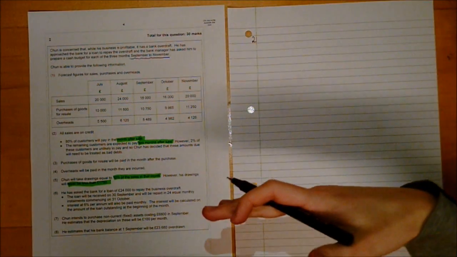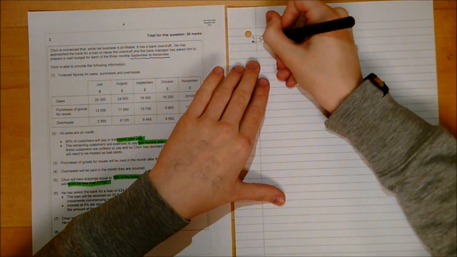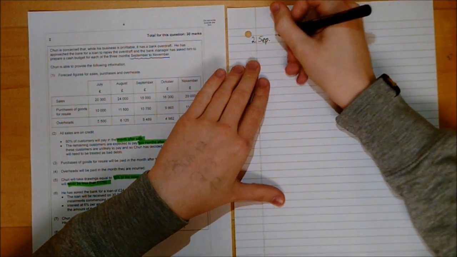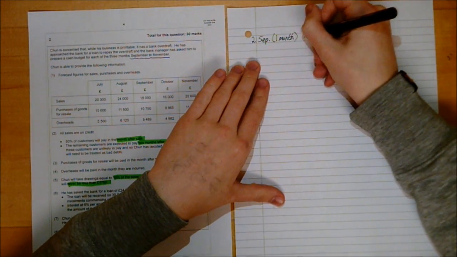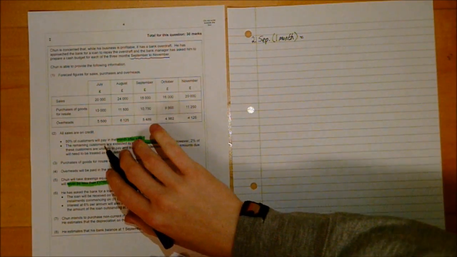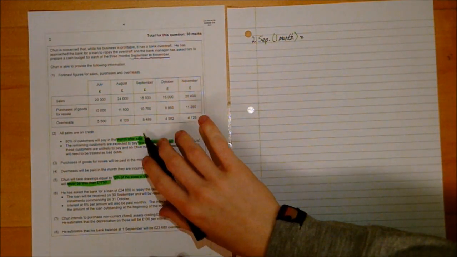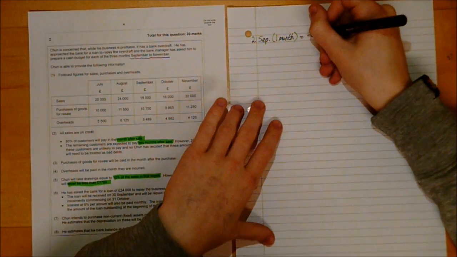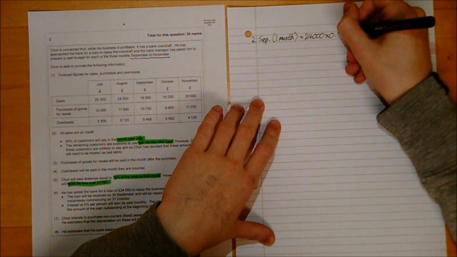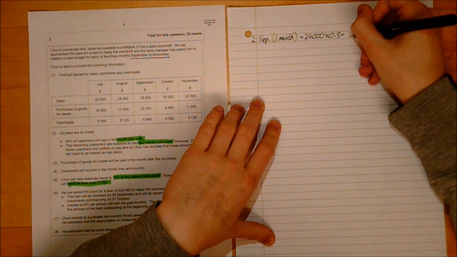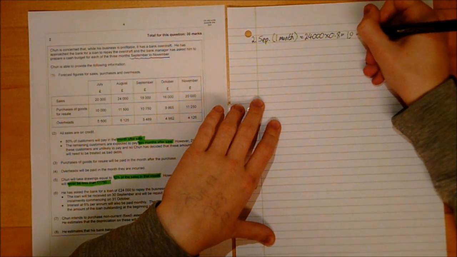Bad debts do affect income because we expect to get money from these customers, but we haven't. So the first month we are doing is September, and I'm just going to abbreviate all the months so it makes it a lot easier for me. And we're going to do 1 month. 80% of customers will pay in the month after sale. So 1 month back, August, 24,000, and it's 80% of these customers, so 0.8, and that gives us 19,200, I believe.